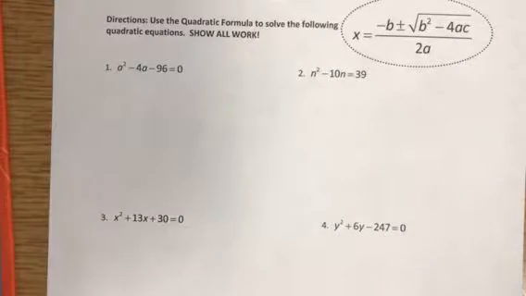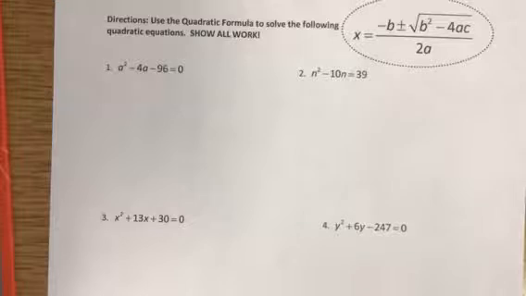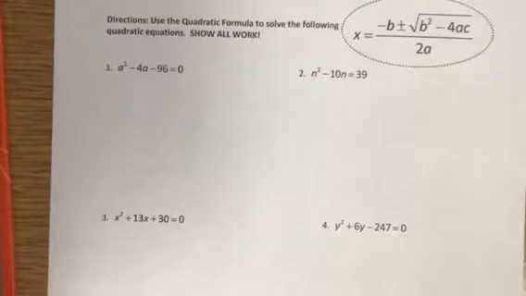So let's go through here. I'm not going to do every problem for you in the homework, but we'll go through some examples to make sure we know what we're doing and how to do it. So again, the quadratic formula is up here. Just as a couple reminders, to use the quadratic formula, we always need it to be set equal to 0. And then we'll find A, B, and C and plug those in, and then just start simplifying.